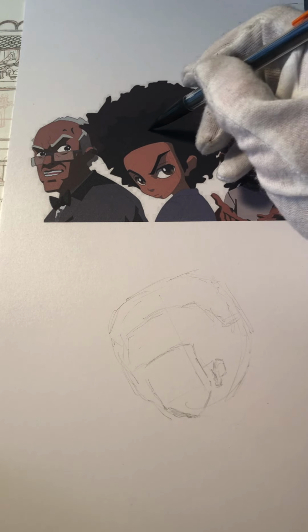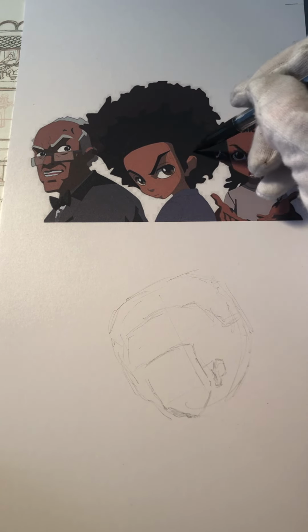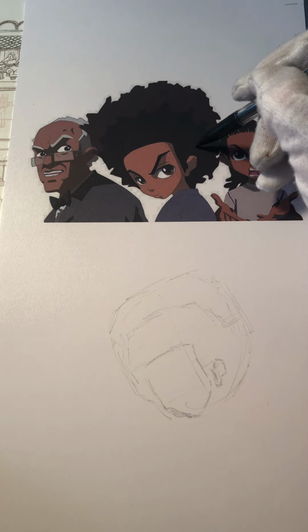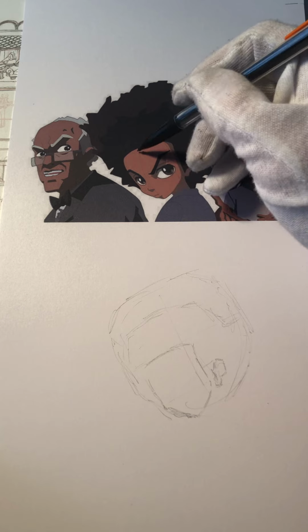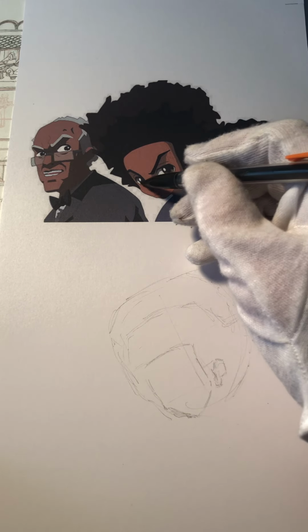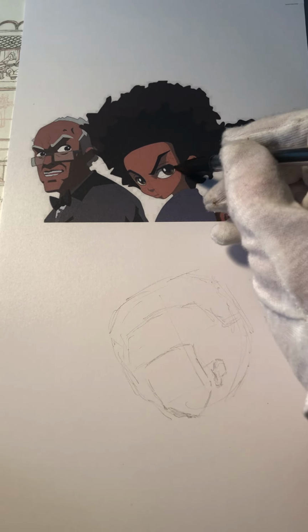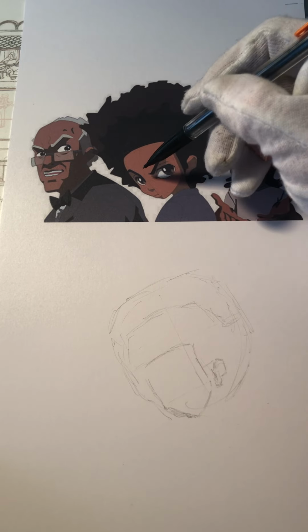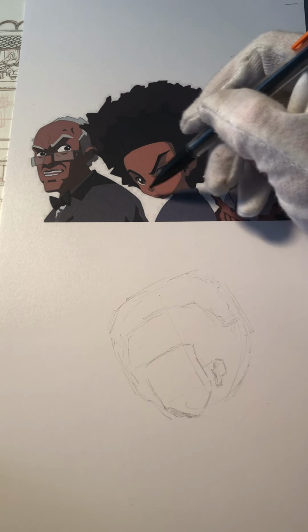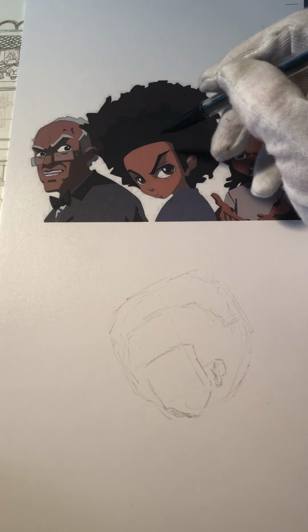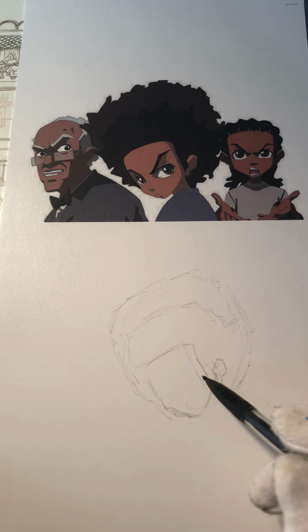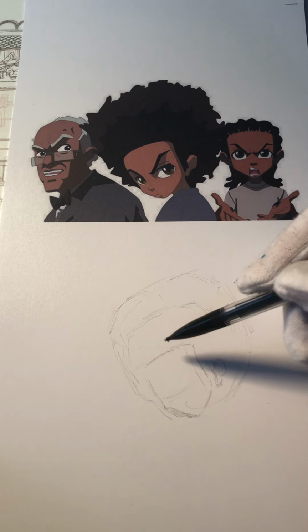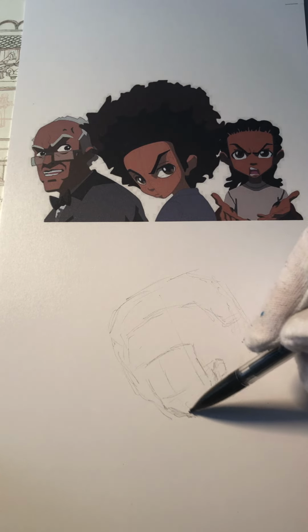One thing that's helpful for me is imagining the shape of the head in 3 dimensions, so that I can consider this curve as we draw his features so that it doesn't end up flattening out. And so you can draw your guide on here to help if you want.